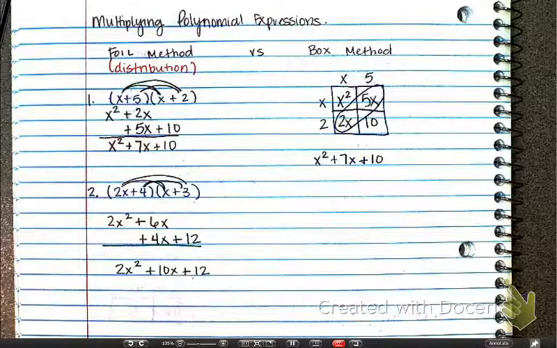The reason we don't call it FOIL all the time is because once we get past a binomial times a binomial, that acronym doesn't work anymore. But distribution always works. And then we have the box method, which really organizes your life a little bit. I'm going to allow you to choose either method when you solve. However, if you're getting it wrong consistently by using a certain method, I'm going to make you switch methods and try a different way, because that way is obviously not working.